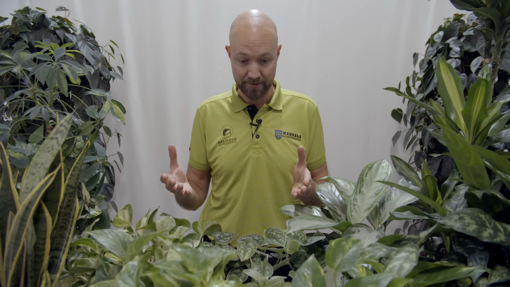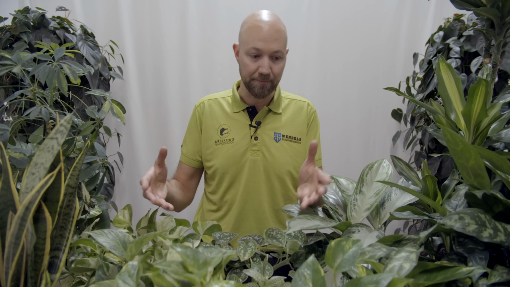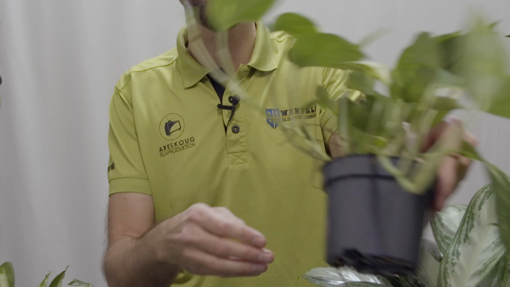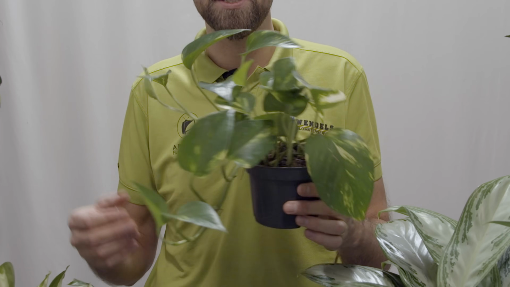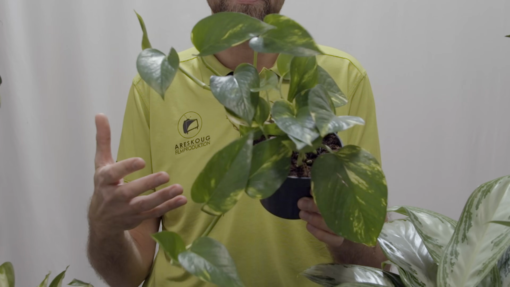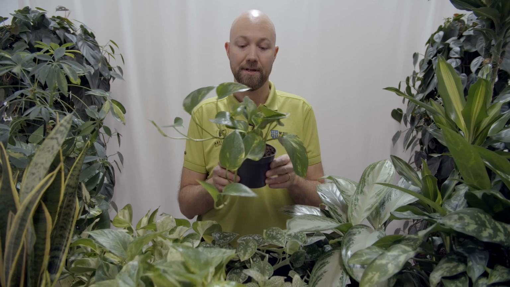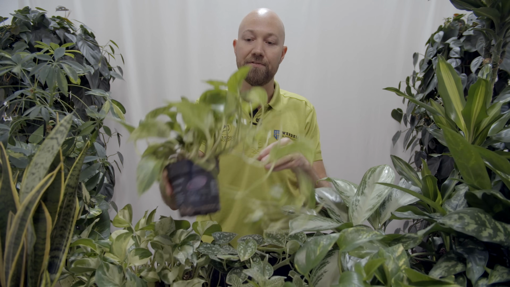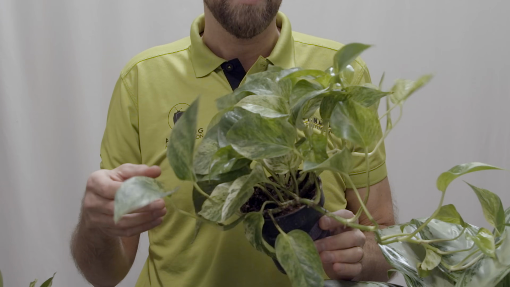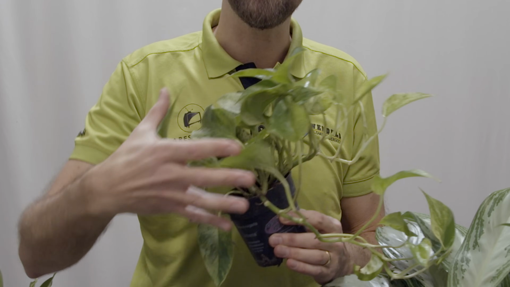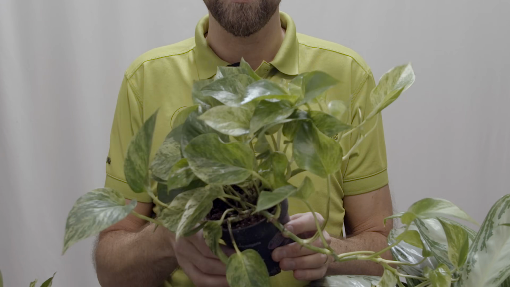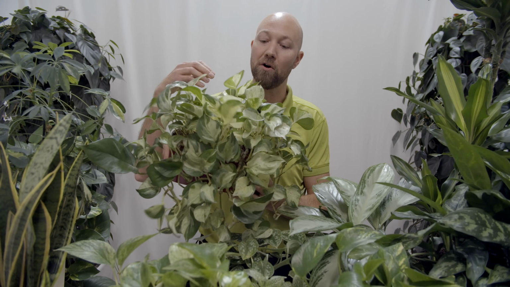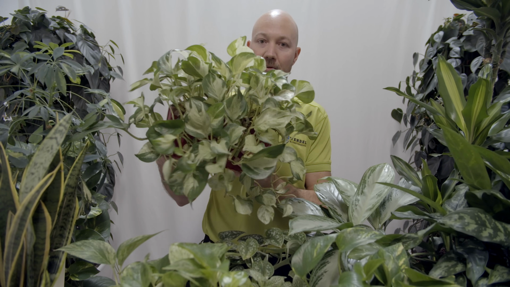But another example is the pothos. I have different types of pothos here. A very stable form of chimeric variegation is the normal golden pothos, the Epipremnum aureum. But a little bit more unstable, you have, for instance, the marble queen here, that is a lot more variegated than the normal golden pothos. And also we have the mandula, which is also a very variegated pothos.